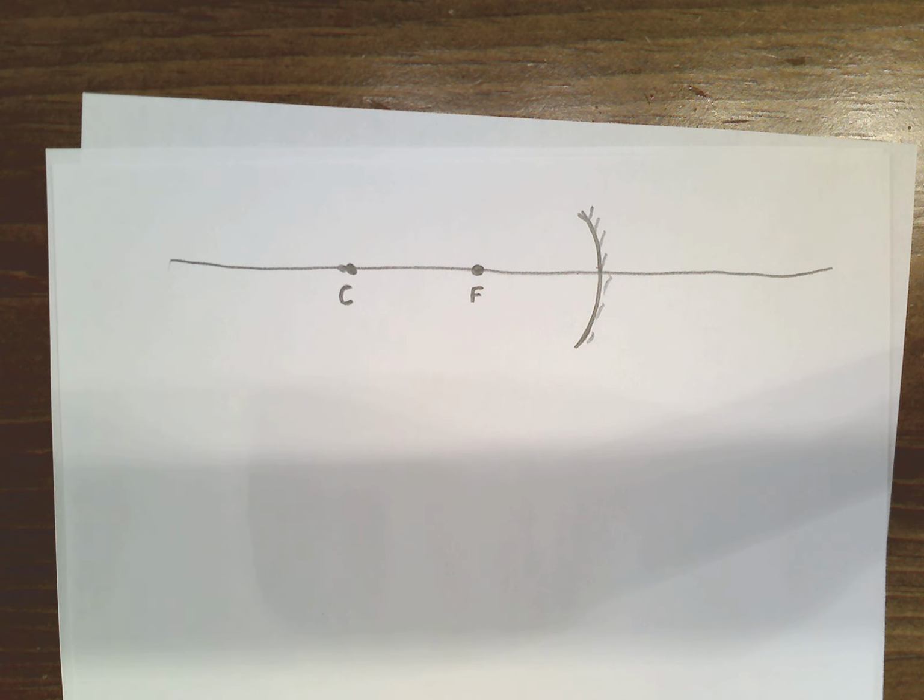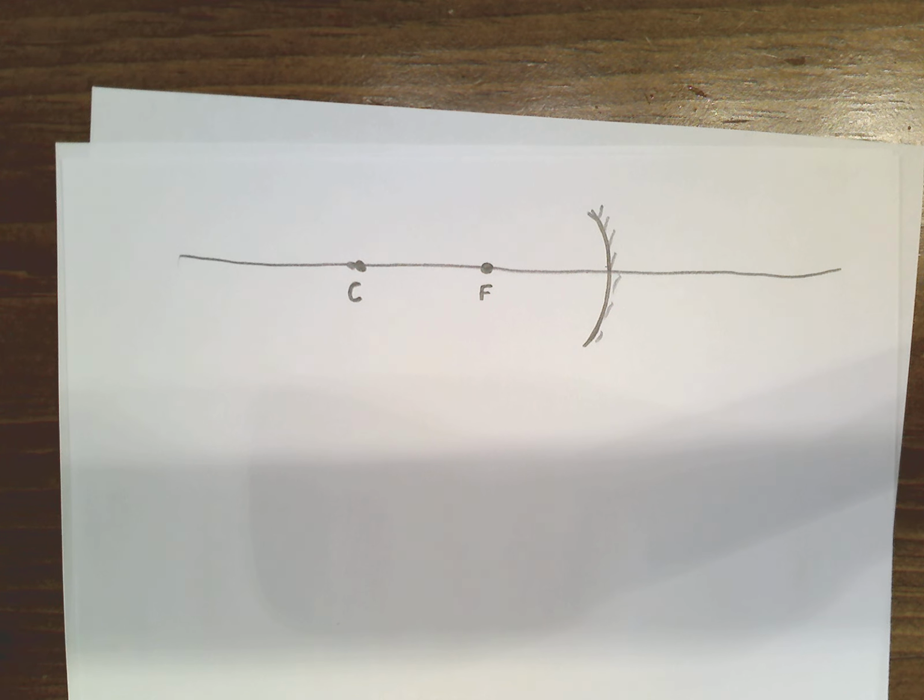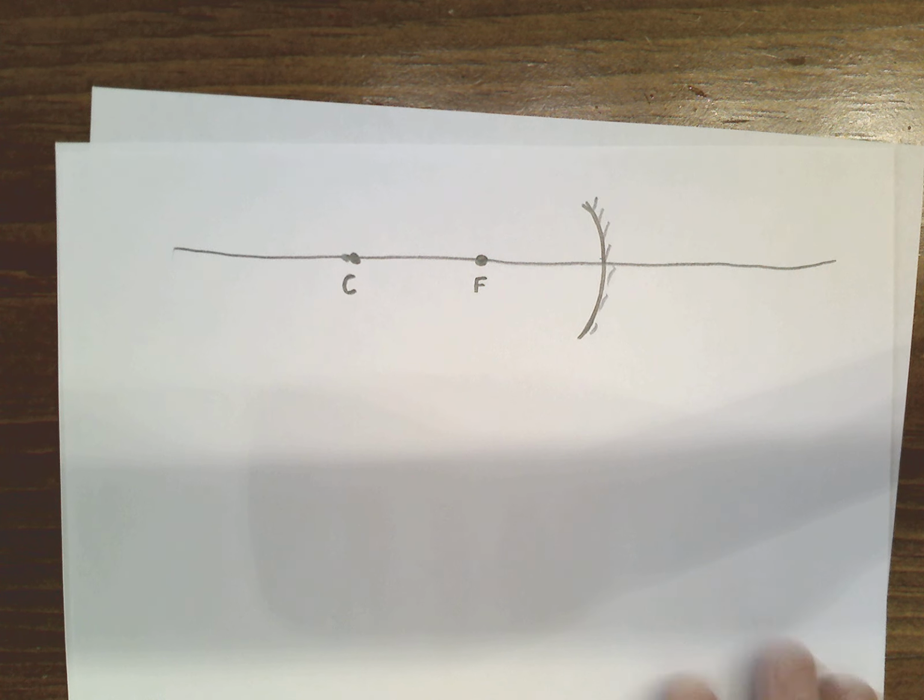If you draw it a little bit off kilter, it's not going to be exact, but it could still allow you to get the answers to the questions you need about the image's properties. It's always best to be more accurate when you can.